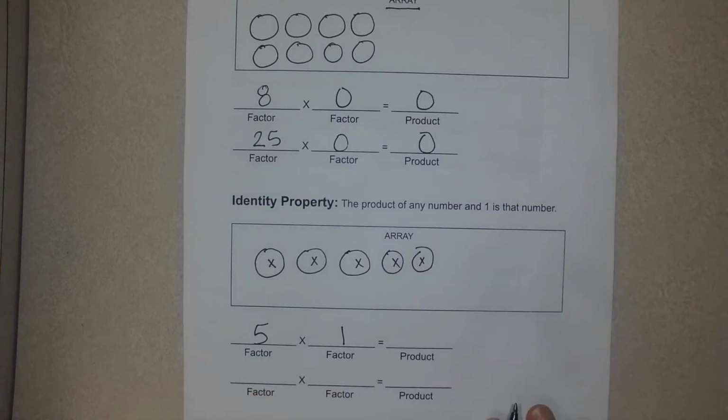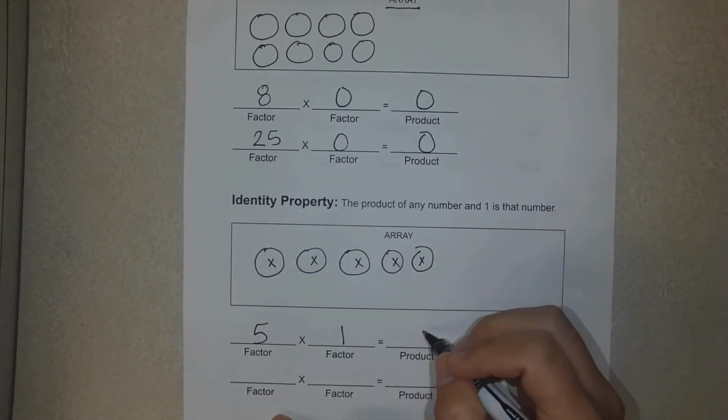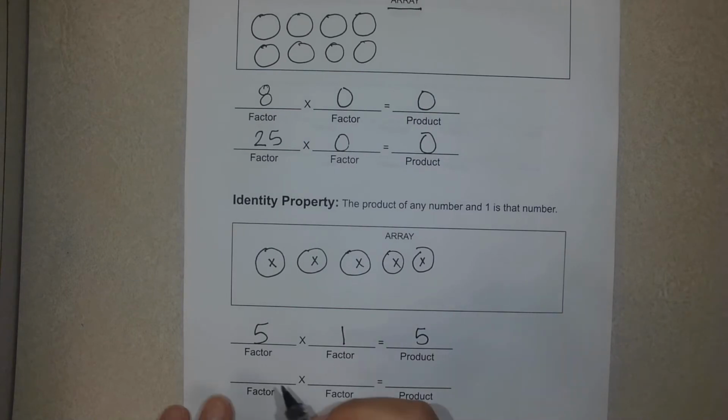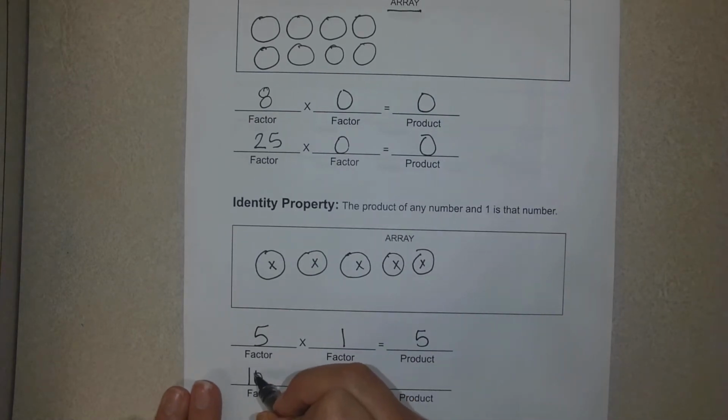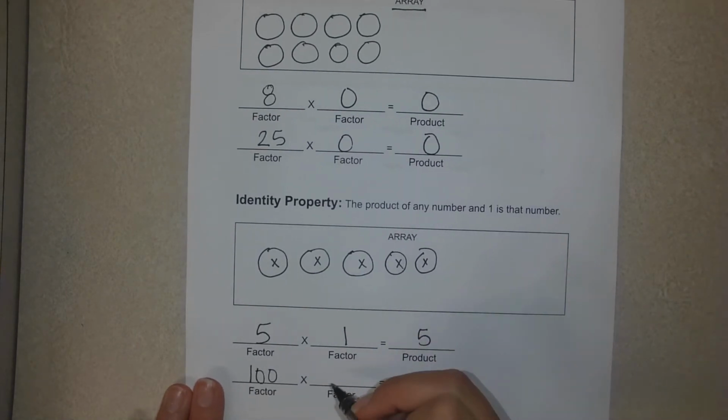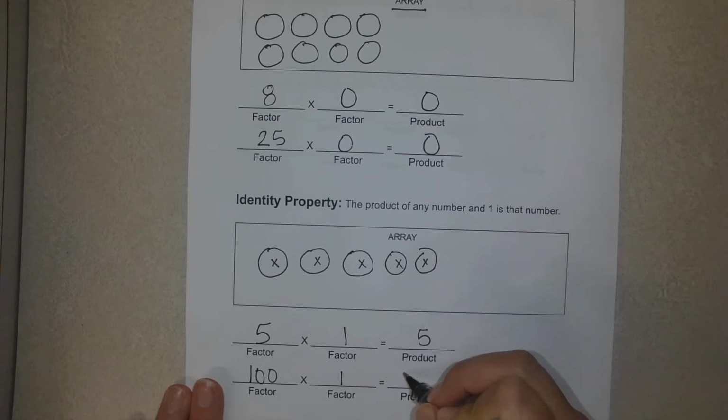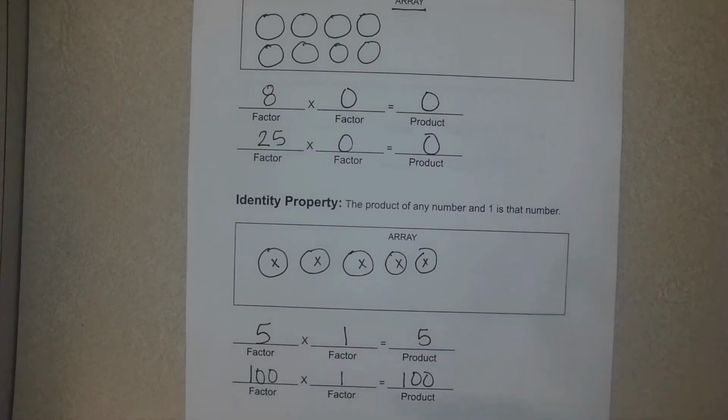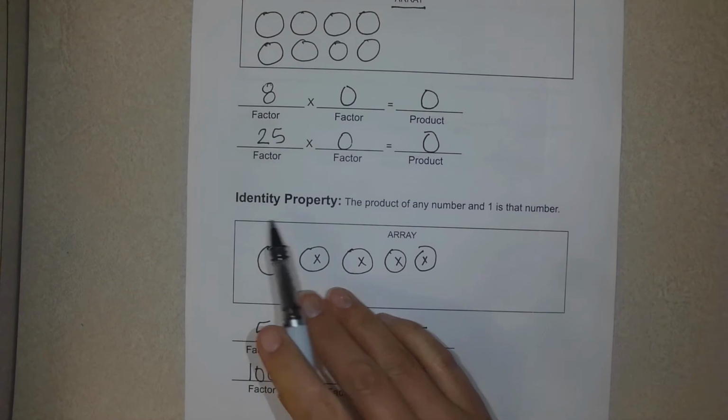So how many x's do I have? I have 5. If I had 100 groups of 1, I would just still have 100. So it keeps its identity.